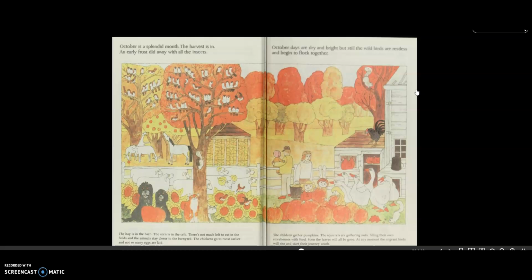October is a splendid month. The harvest is in. An early frost did away with all the insects. Oof, good. October days are dry and bright. Still the wild birds are restless and begin to flock together. I wonder why the birds are restless, but I notice them all flock together in the tree.